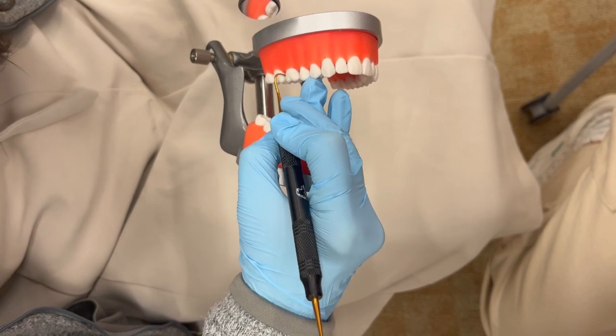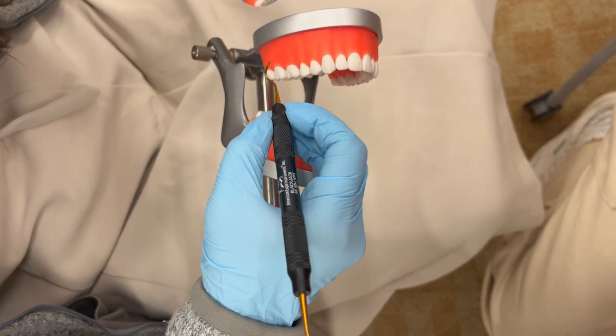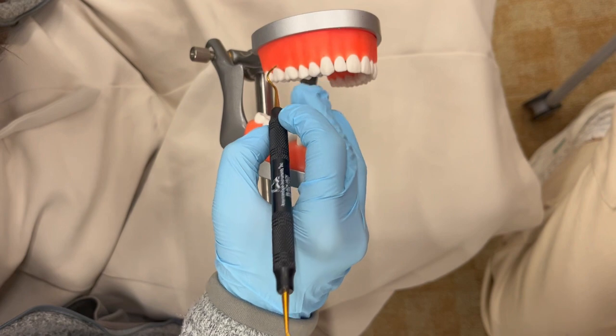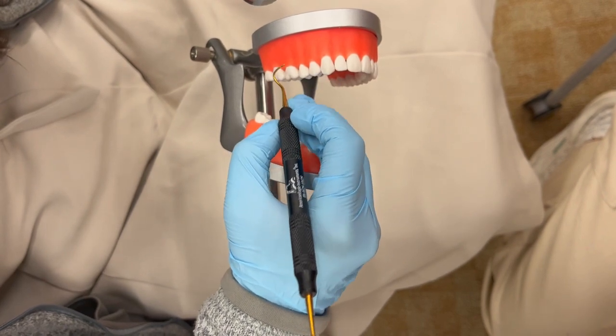So the lower shank is parallel to the distal surface, and the functional shank goes up and over the tooth. So a good memory aid would be to think that posterior equals parallel and the functional shank up and over.